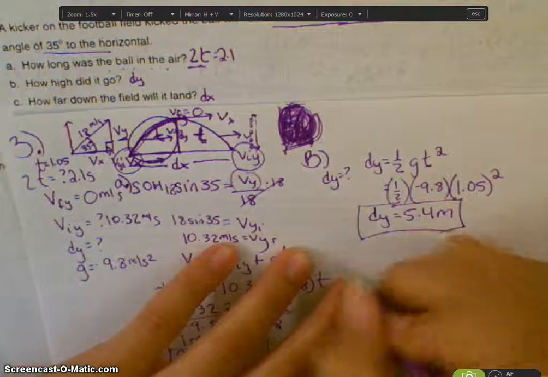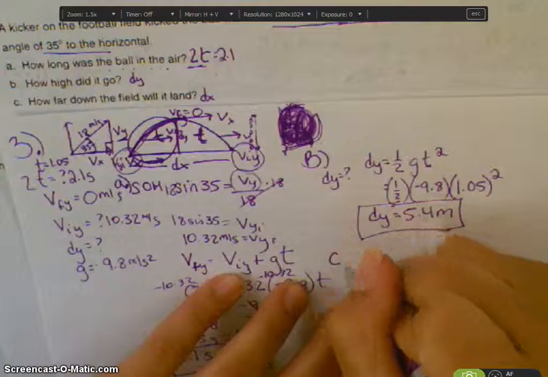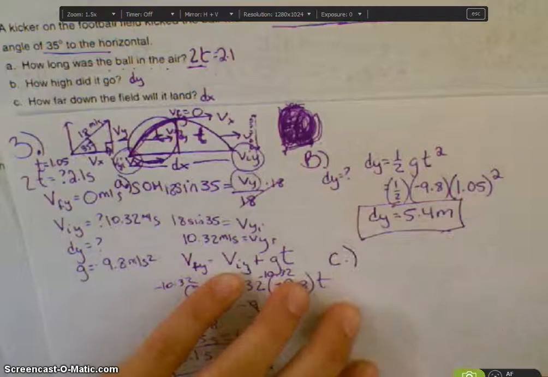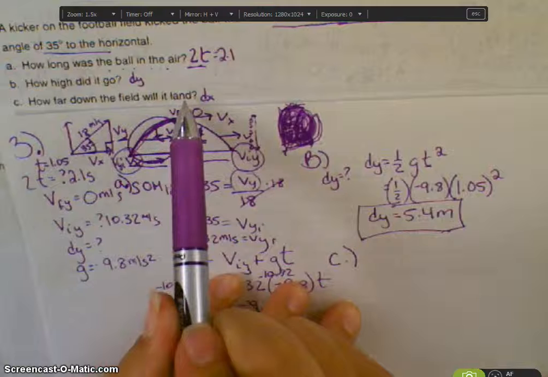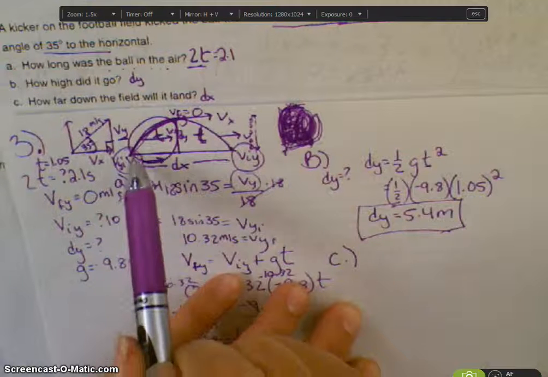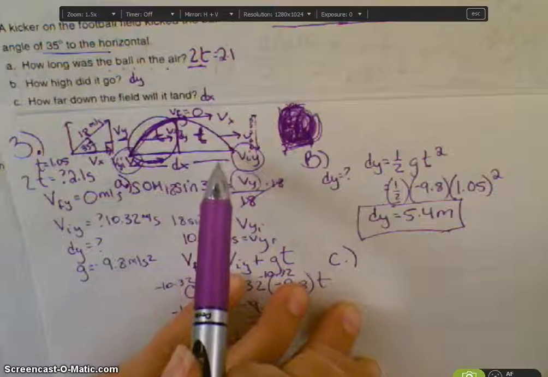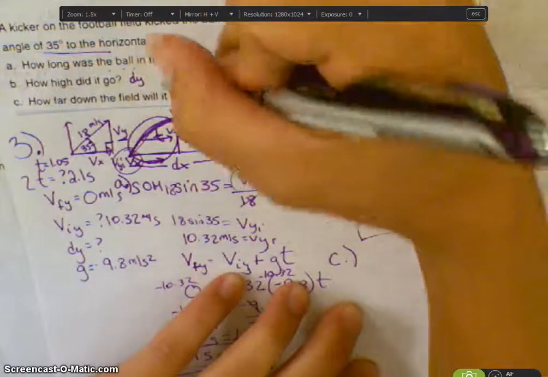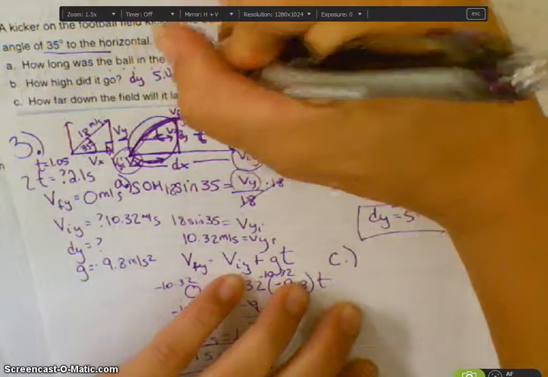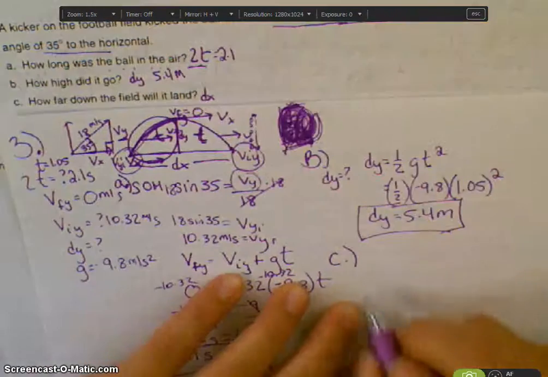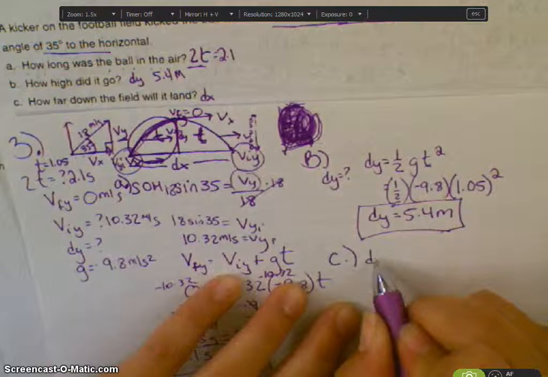Okay, part C says, how far down the field will it land? So I want to know the range of my football. I'm going to go up here and answer my dy is 5.4. So what am I asking for? Dx.